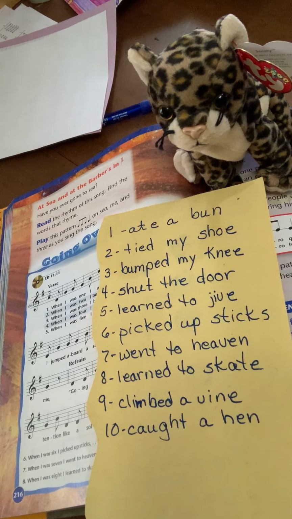Missed the chord. Ready, number 3. When I was 3, I bumped my knee, going over the sea. I jumped aboard a sailorman ship and the sailorman said to me, going over, going under, stand at attention like a soldier with a 1, 2, 3.